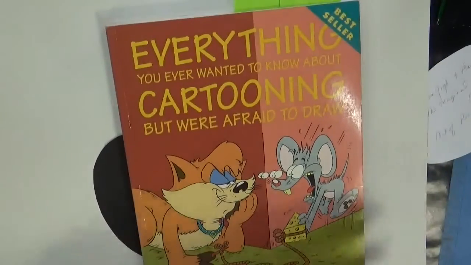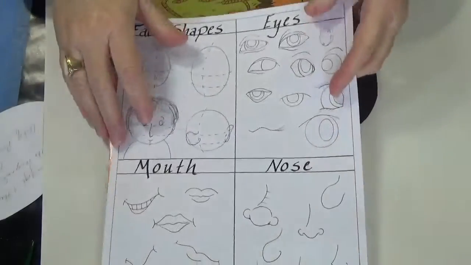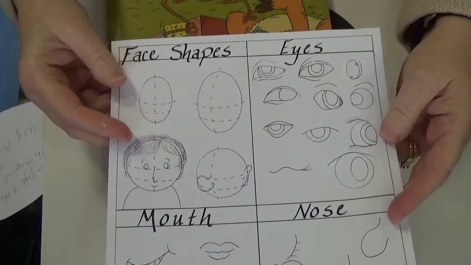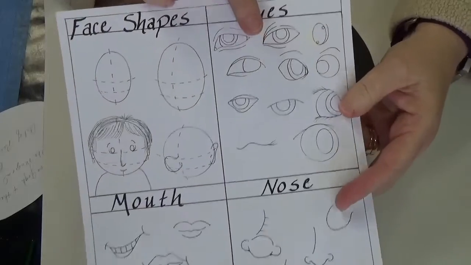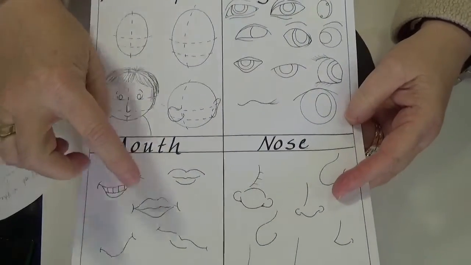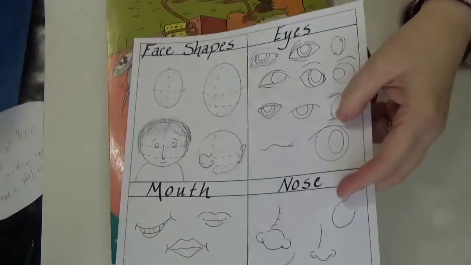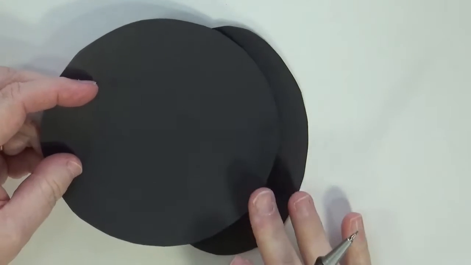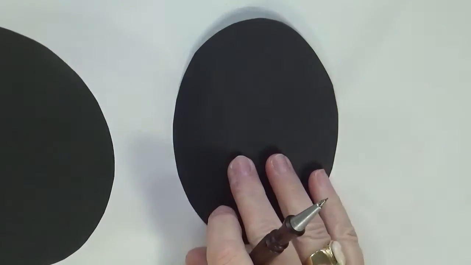I've also included in your PDF my ideas for different types of eyes that you can draw, a different mouth, a nose, and how to develop your face shape. In your PDF, I've also given you 2 templates that you can use for the size of your face. I've got a circle template and I've got an oval template.